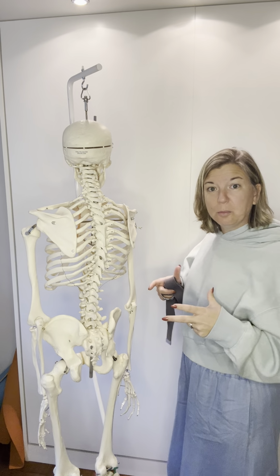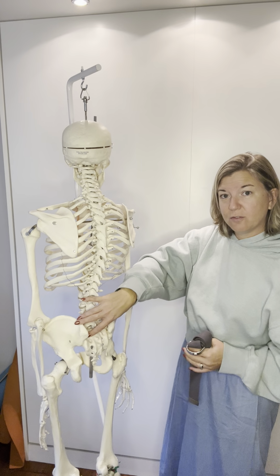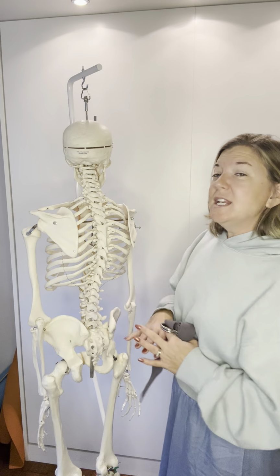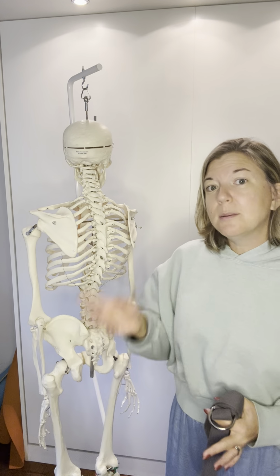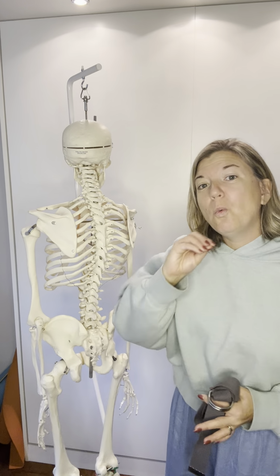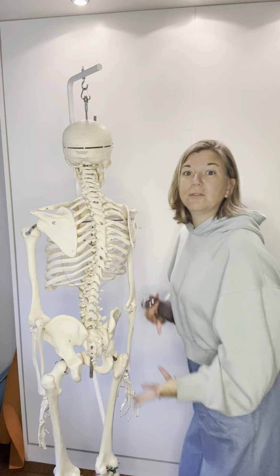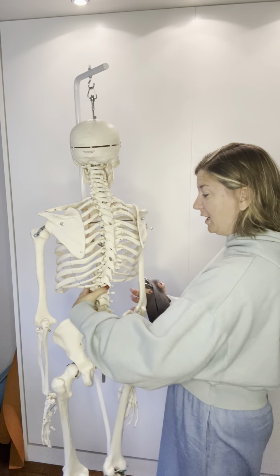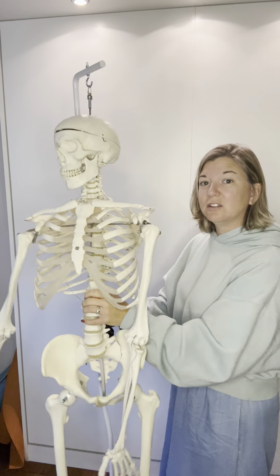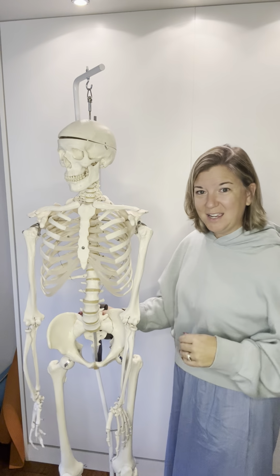And sometimes the belief is that the issue is in the posterior side of the body, which is not entirely incorrect, but what is typically the initial instigator to that sort of habitual movement in the body is actually on the front side of the body, all right?